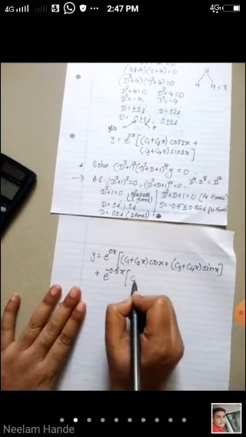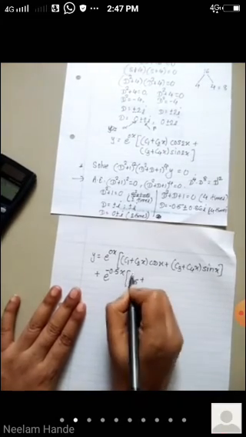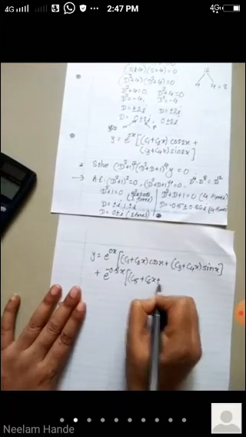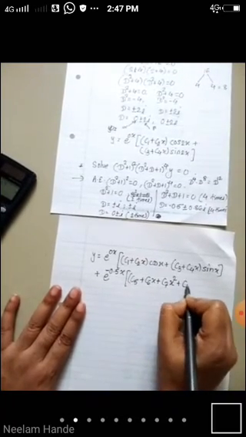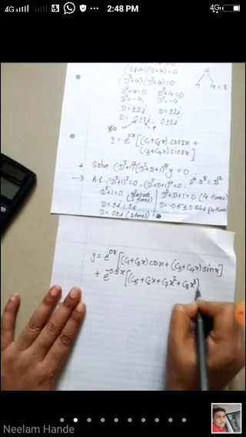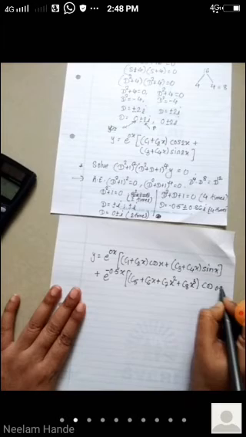So C4 is already used. C5 plus C6x, plus C7 plus C8x square, plus C9 plus C10x cube, into cos 0.86x.